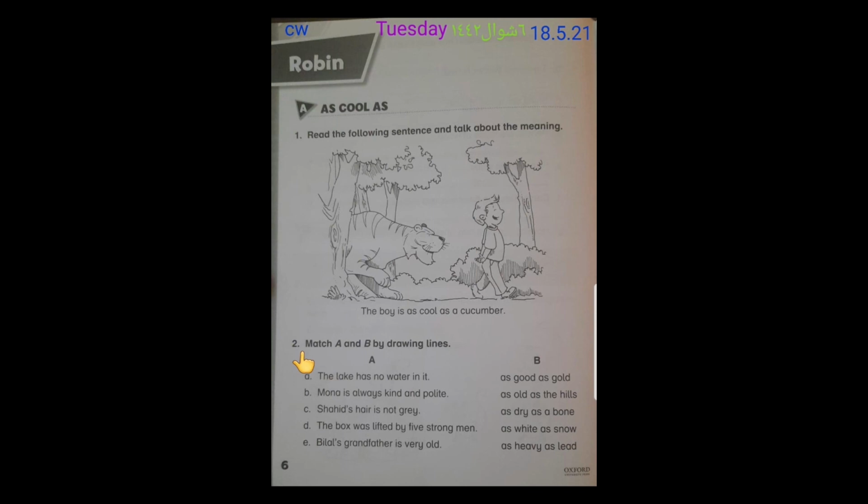All right. Exercise A2, match A and B by drawing lines. Okay, so you have to take out a ruler and a pencil, and then you have to match these two columns. Now let's read it out. Part A, the lake has no water in it. So you can compare it with, it is as dry as a bone. Just like a bone is very dry, the lake is dry, it has no water in it. So they are comparing it with a bone.